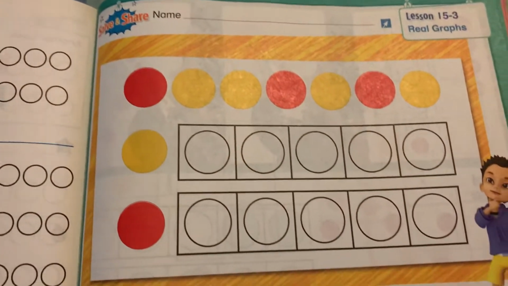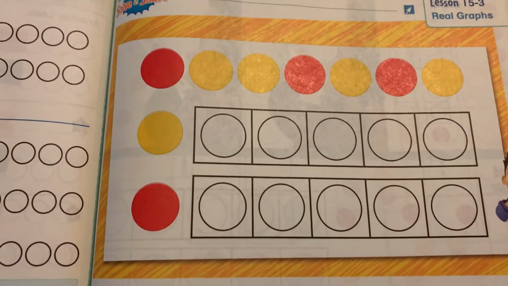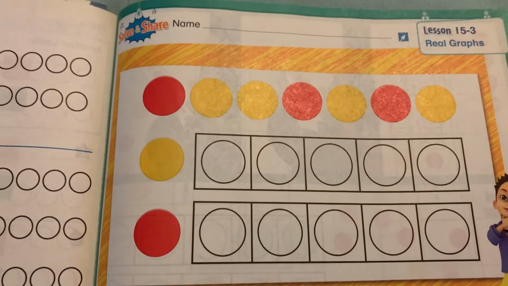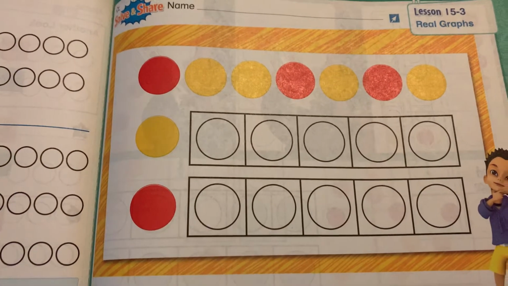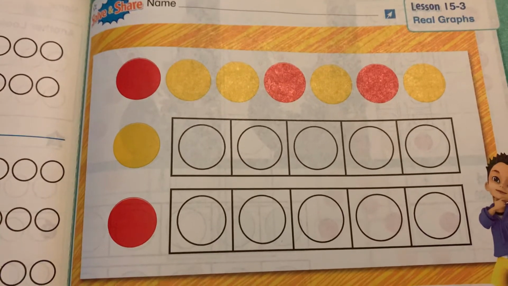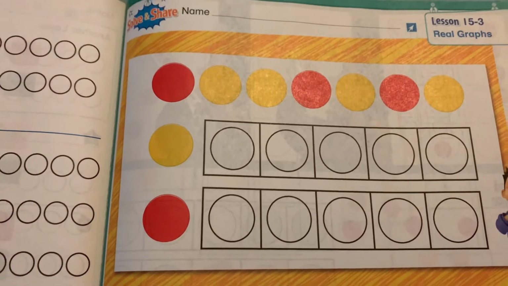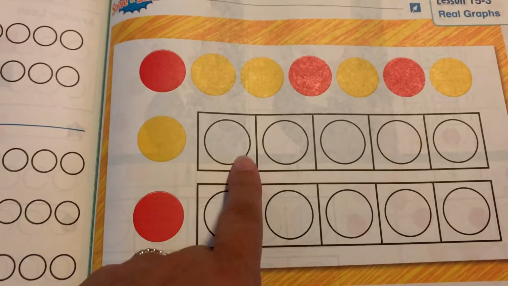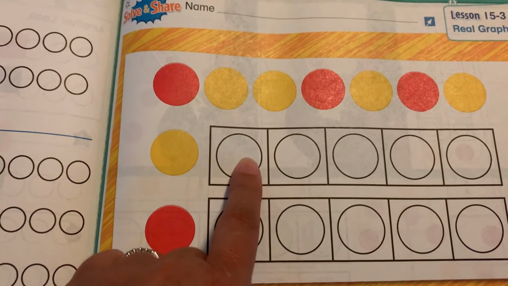So our job is that we're going to go ahead and count how many counters he has of each. And with our colored pencils, our crayons, or whatever you have, we're going to see how many he has. Now you can color in the whole circle if you like, or just put a line, because at school we would just put a line.